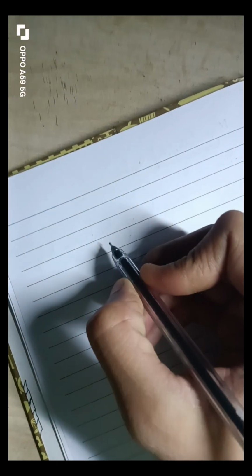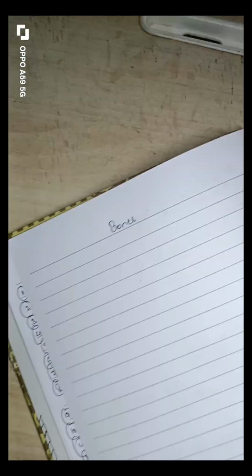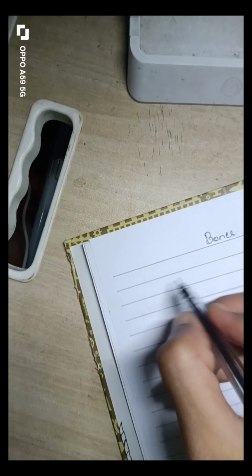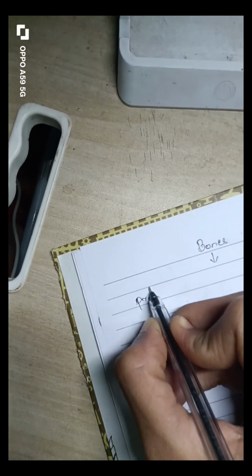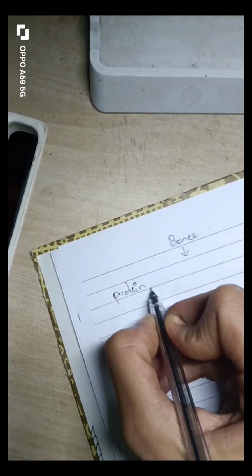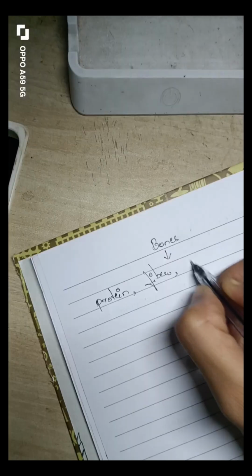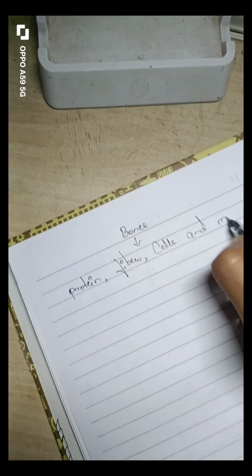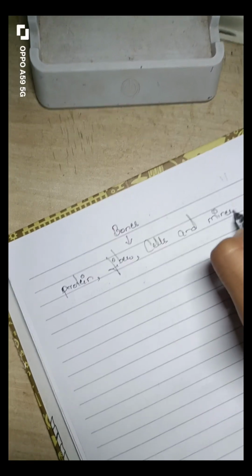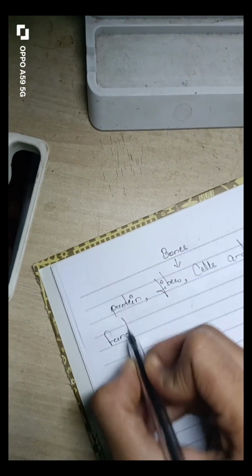So next, coming to bones. Bone is made up of protein, fiber, cells and minerals. Okay, now let us know about their functions.